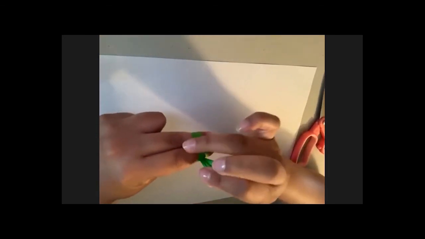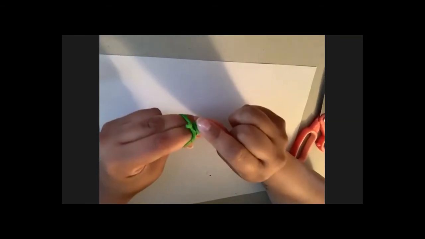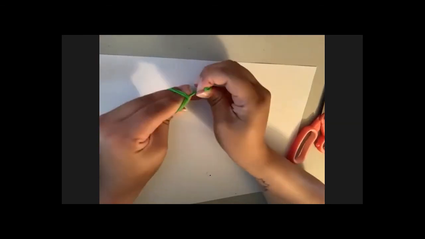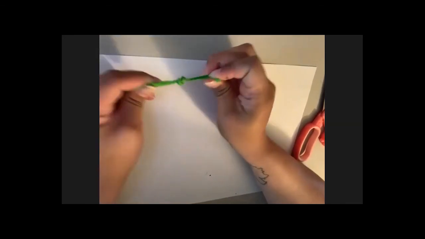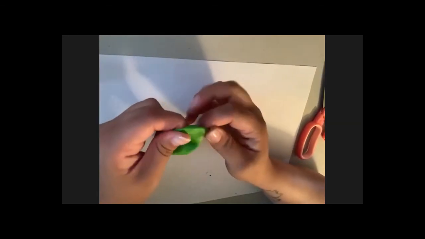At the top, in between my two fingers, I'm going to insert the end, goes below. You see how it went below it? And now I can take out my fingers and like this, that's the knot. Again, you can ask your adult for help for this particular step.